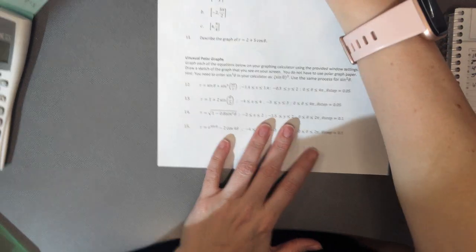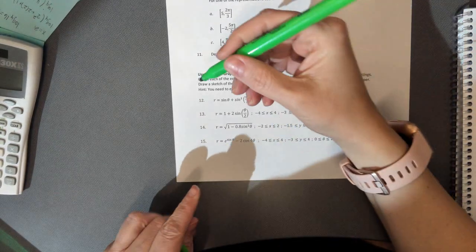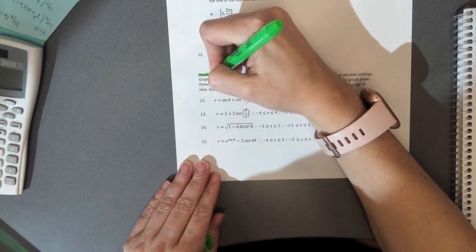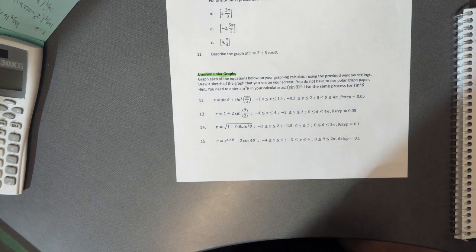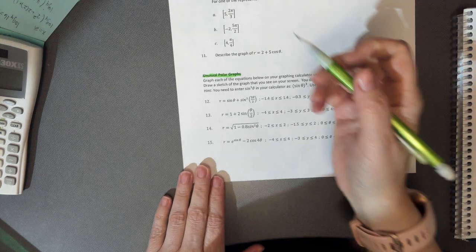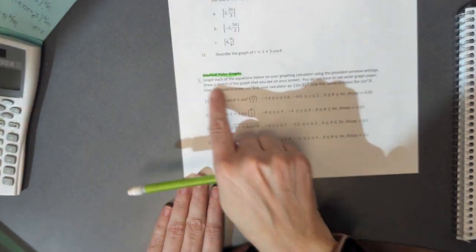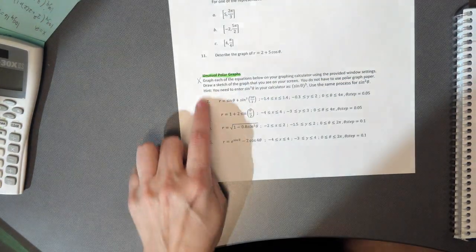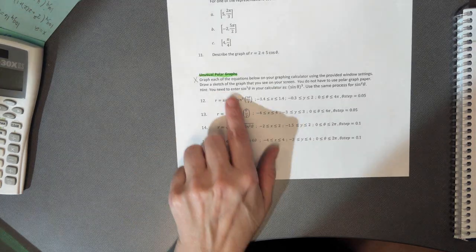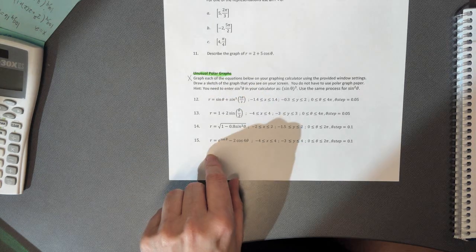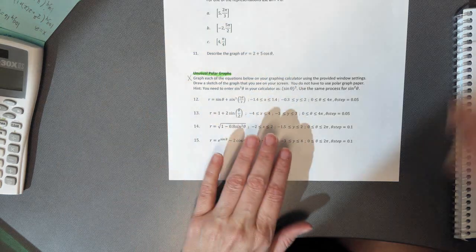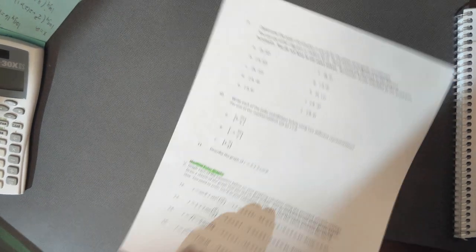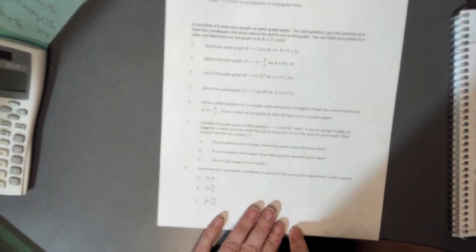Alright, so this is your review worksheet, and this section we will actually graph together on Monday, so when you turn it in, you don't have to do this section, okay? We'll do that together. These are just some fun, unusual polar graphs, so you can see all the different things that they can make. Okay, so you need to do all of page 1.